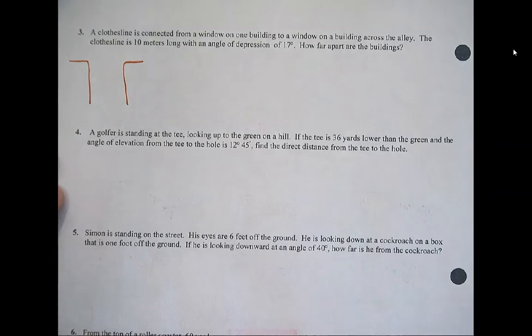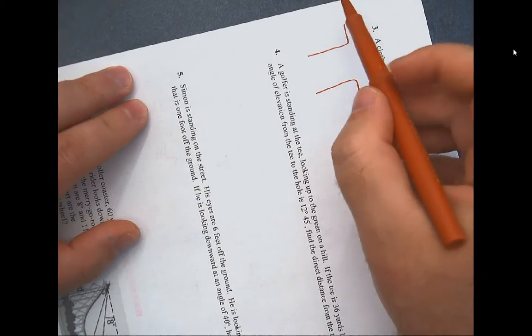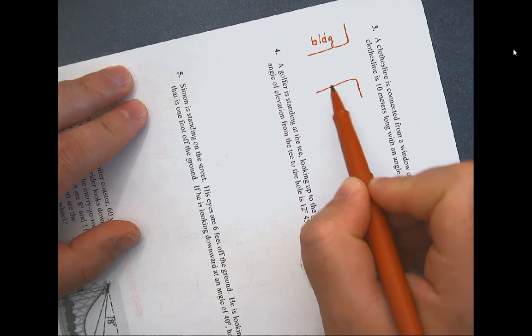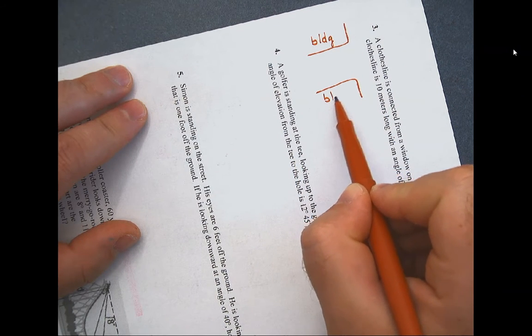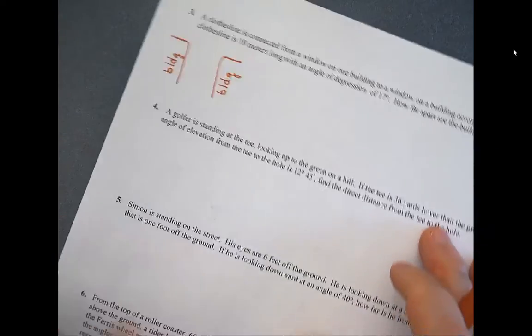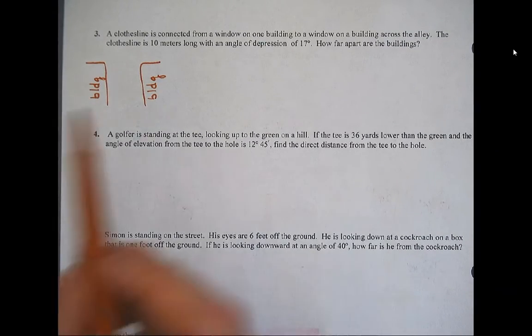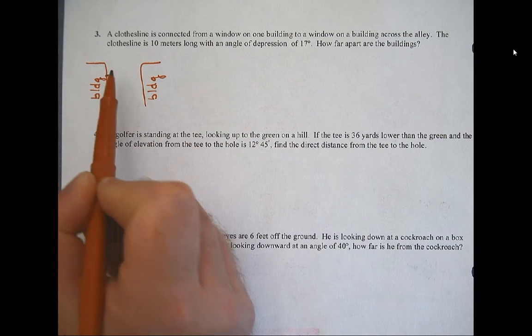I'm picturing like a 1920s or something like that, down New York building. I'm kind of looking down the alley between the two buildings. And then you've got one window. Here's one neighbor.